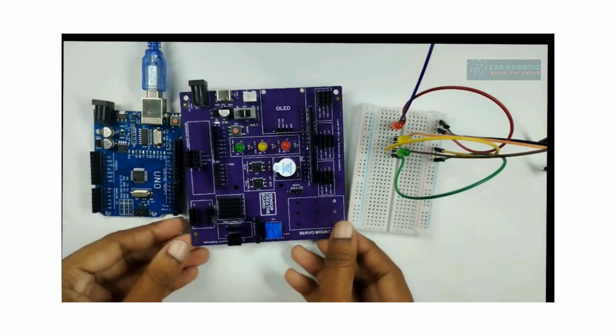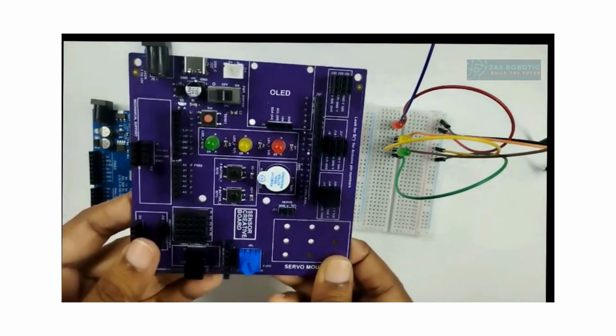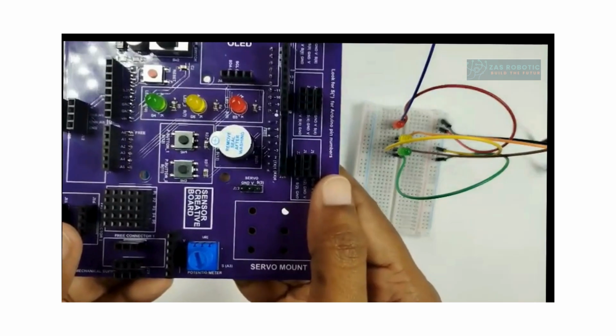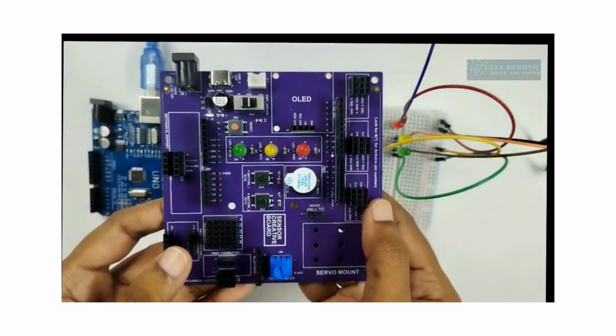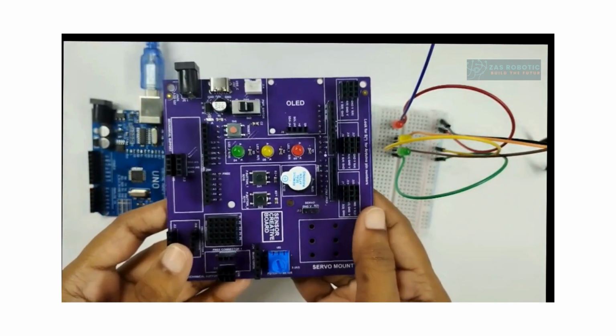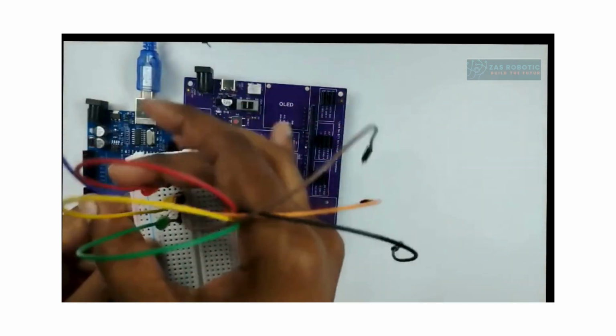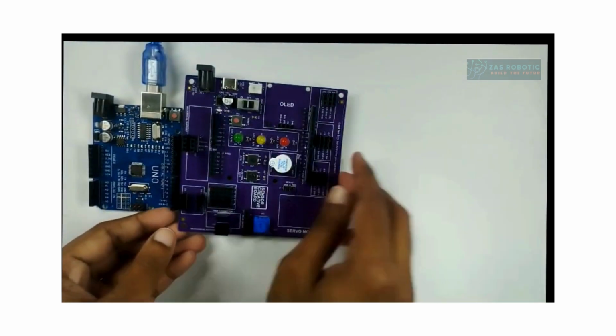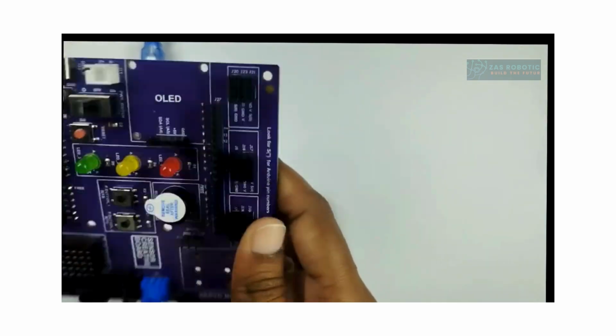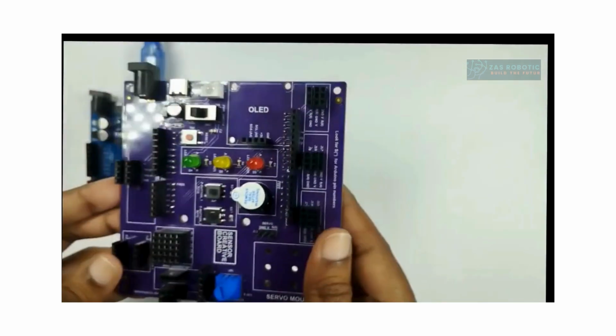Now let's move to the sensor creativity board demo. In this board, all the connections of the LEDs and sensors are already provided, so we don't need to use jumper wires or a breadboard anymore. This makes the setup neat, clean, simple, and free from wiring errors or loose connections.